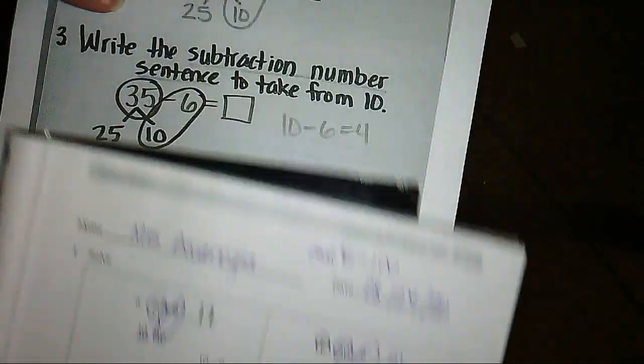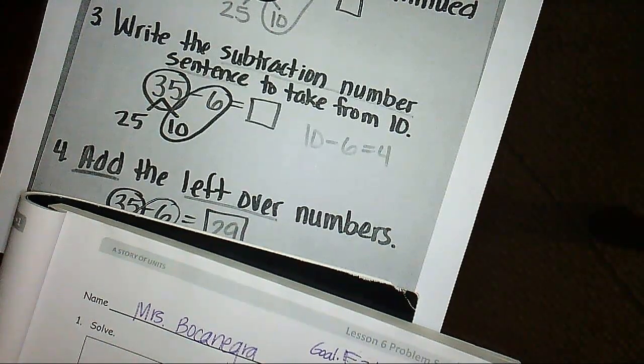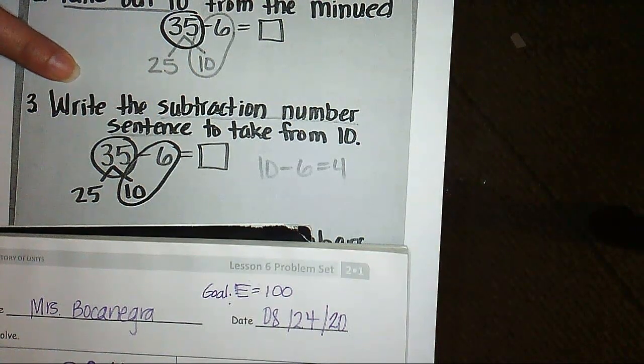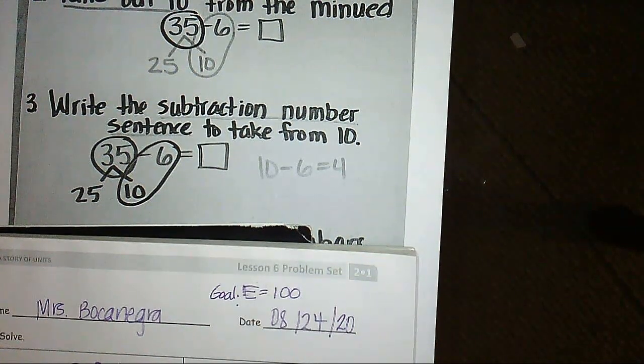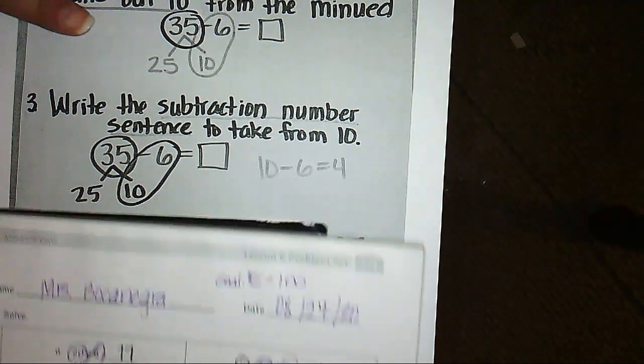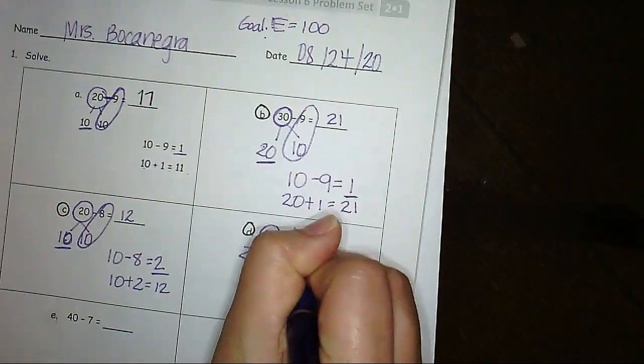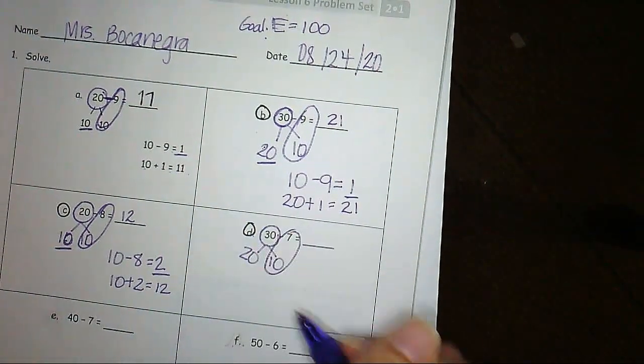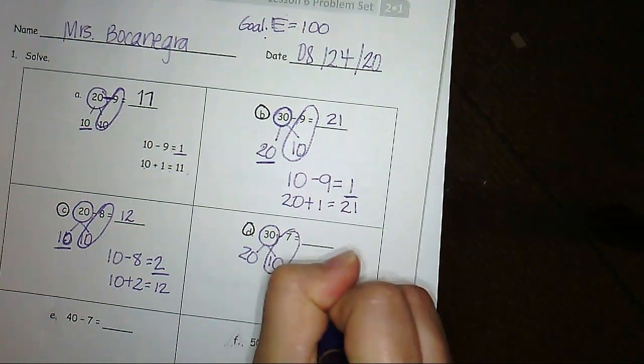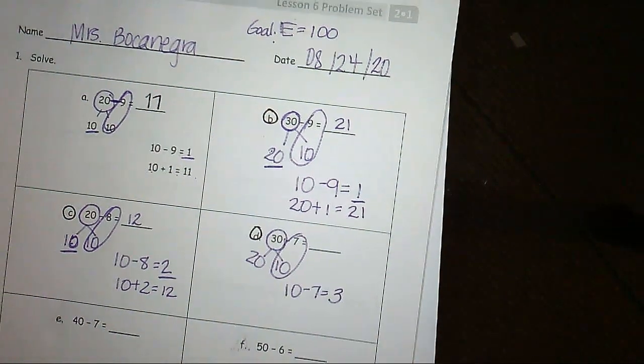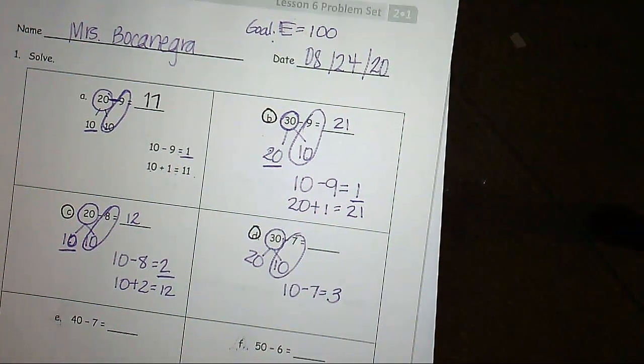Then let's follow step number 3. Let's go over step number 3. Do it. Don't forget the little part where you circle the numbers. And here's what you should have, boys and girls. Great job if you have that.